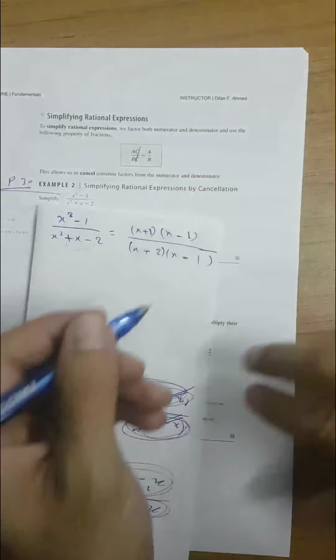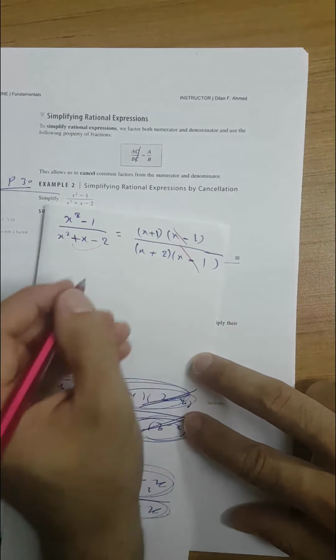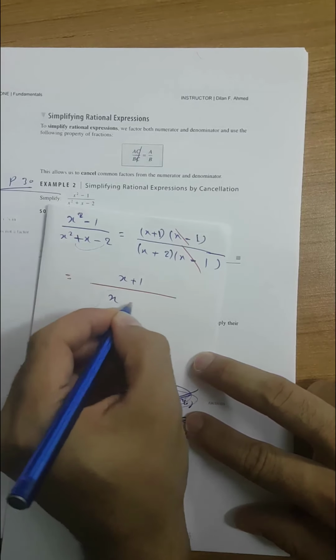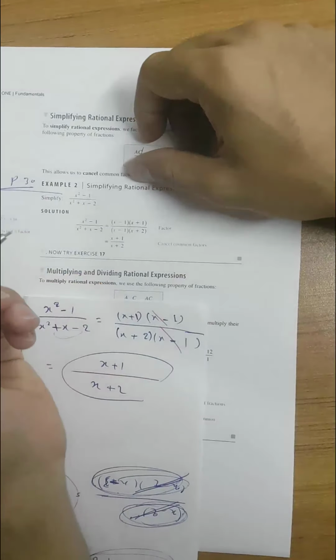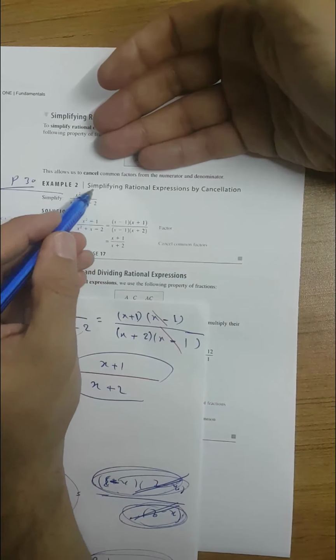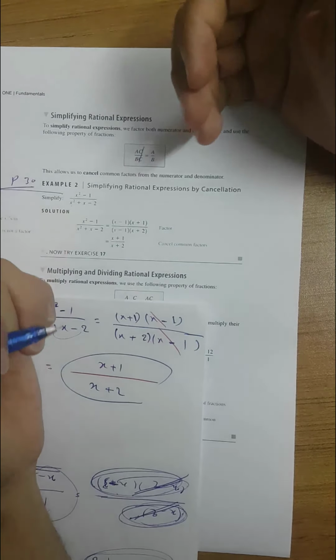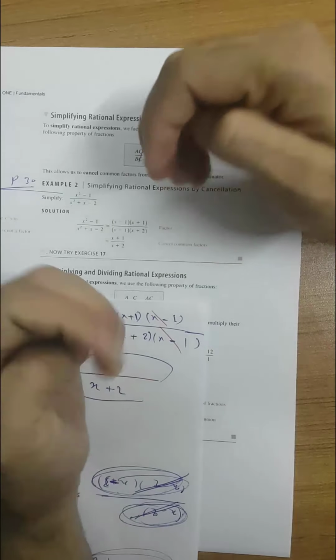So now you can see there's a common factor in the numerator and denominator, so directly we will cancel it. I say x plus 1 over x plus 2. That's all. Okay, dear? So this is simplifying the rational expression. I think it's not hard, because if you understand each step in 1.3, you can do this as an easier part.